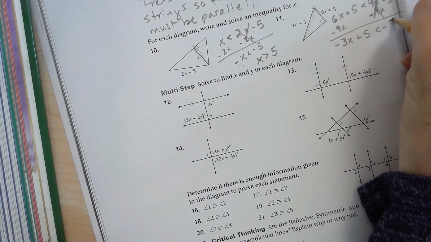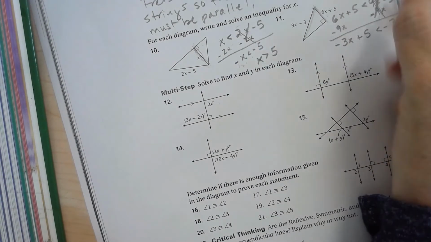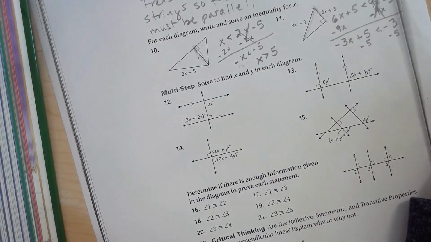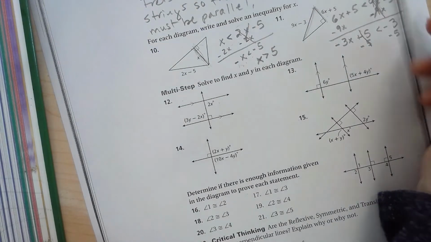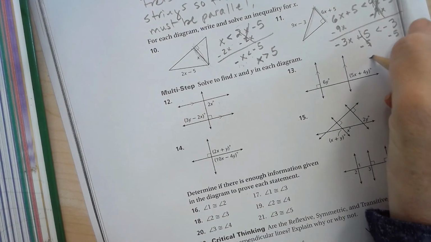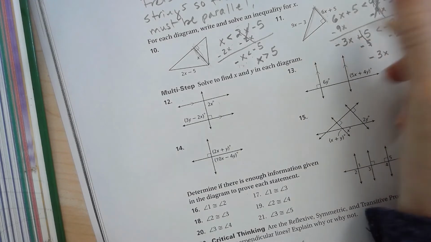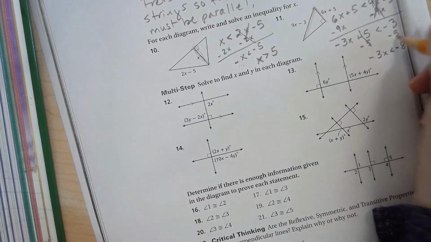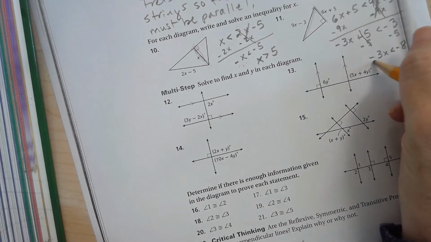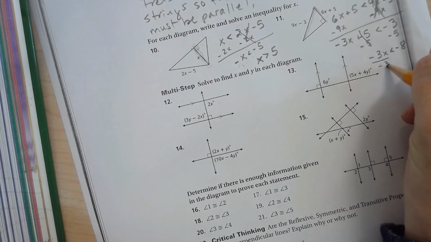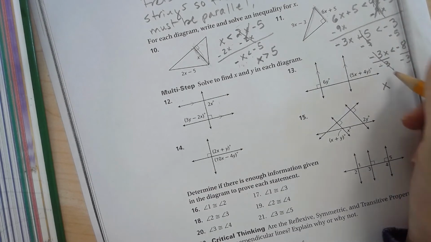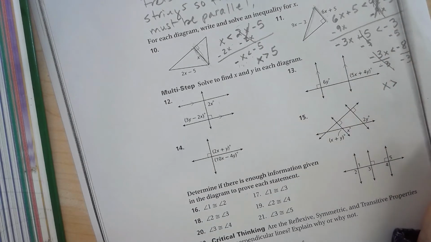And then I'm going to subtract 5 from both sides and get negative 3x is less than negative 8, because negative 3 and a negative 5 together make a total of negative 8. I'm going to divide by negative 3 on both sides, and when I do, I get x, but remember I'm dividing by a negative, so my sign is going to flip, and x is greater than 8/3.